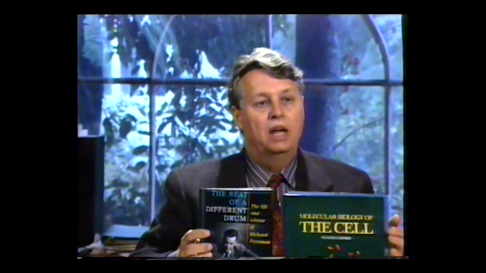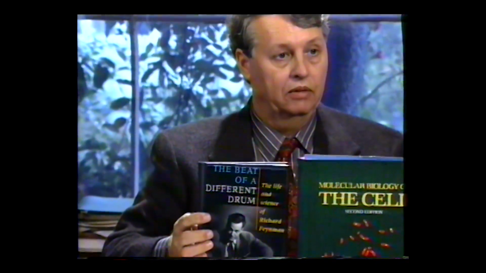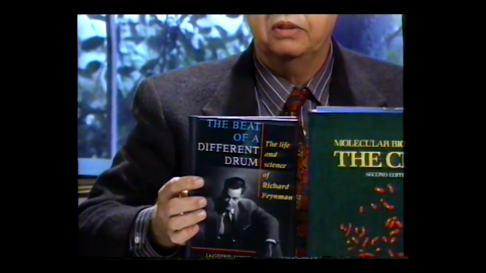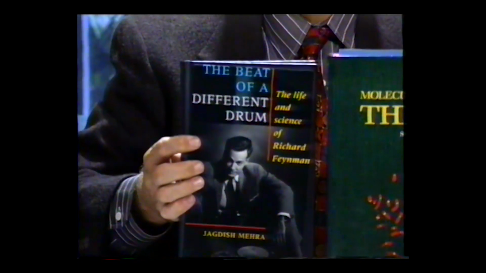Now, coming up at the end of science, the last pair of books is Molecular Biology of the Cell, and we're using the biography of Richard Feynman, The Beat of a Different Drum. It's available in paperback.